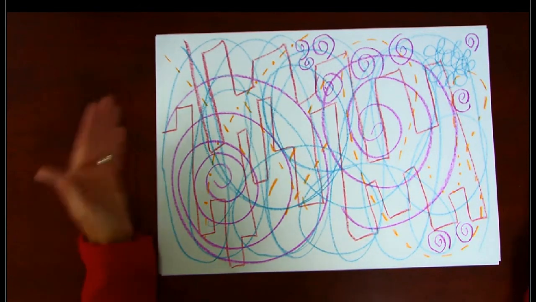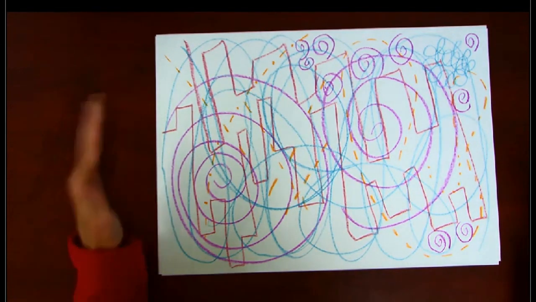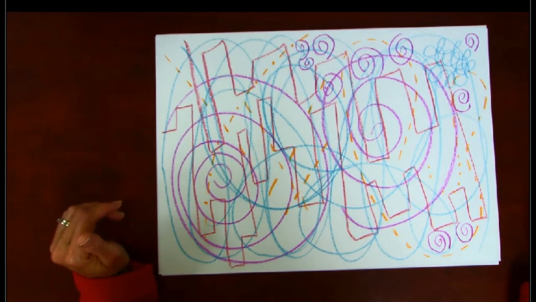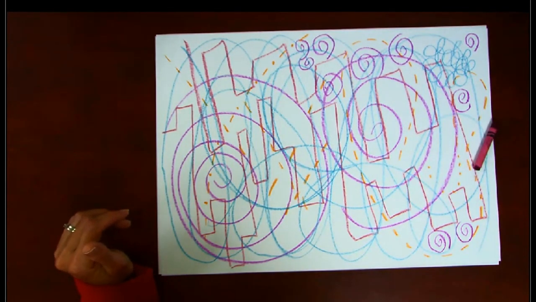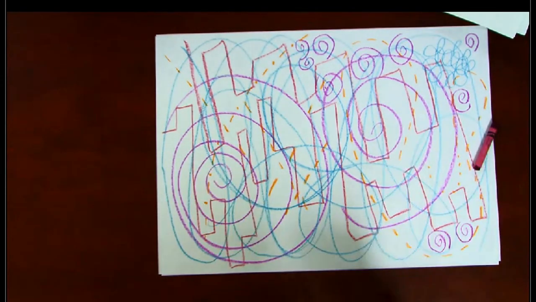Because that is another thing about art too. It's great for other people to look at. All right, so that's our line lesson today. Keep making those lines, keep practicing, see different lines that you can make, and I will check in with you next week.